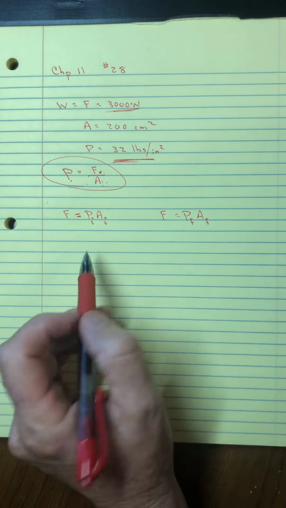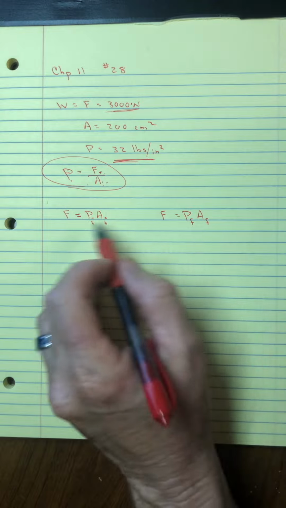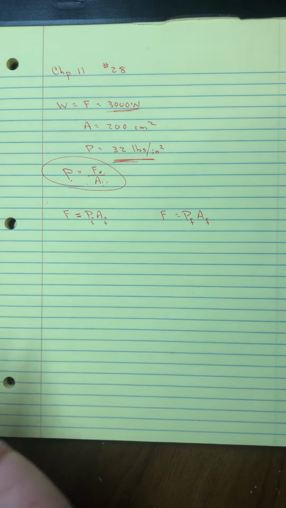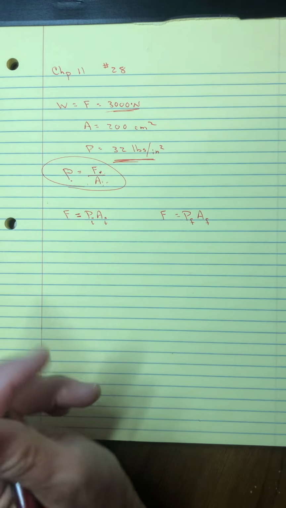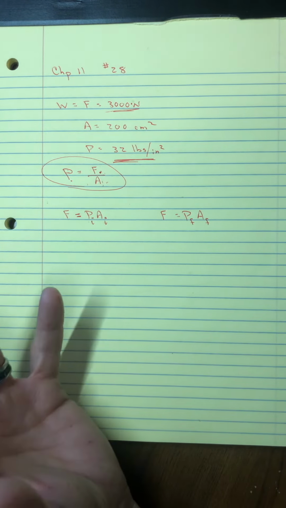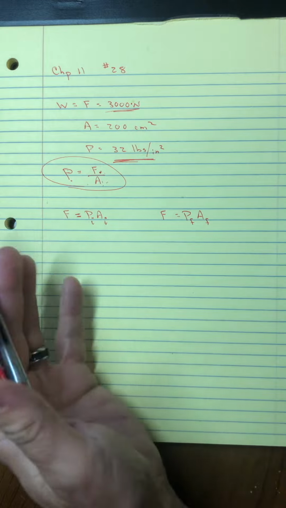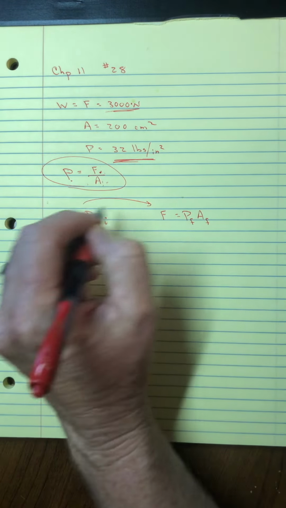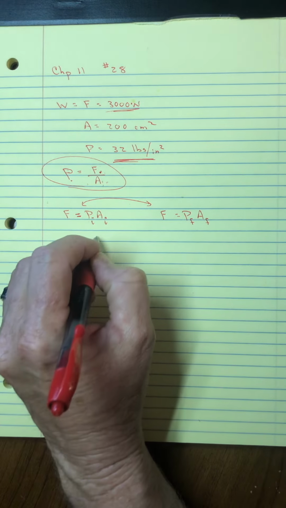And that's the key to this problem, is to realize it would be this same force. You got to support the same weight of the car, regardless of what the units are. So if you convert everything into SI units, then this has to come out to be 3,000. But whether you convert the units or not, it's still got to be the same force.